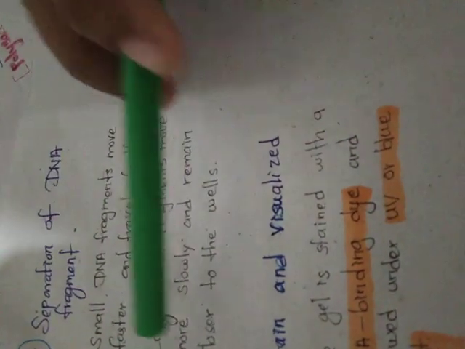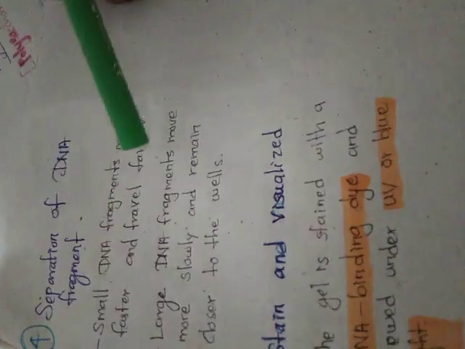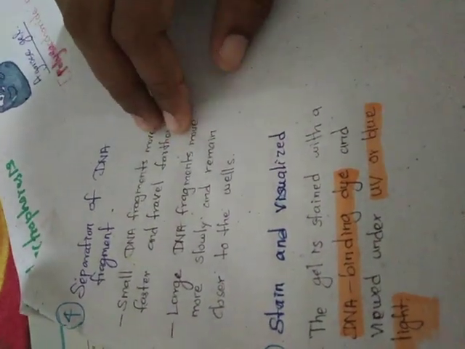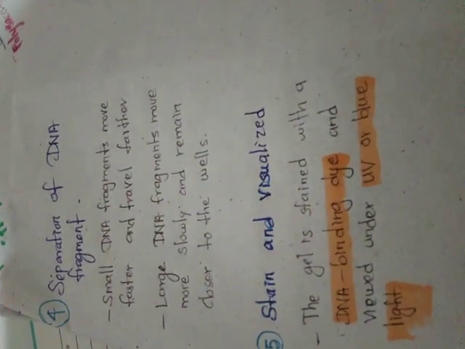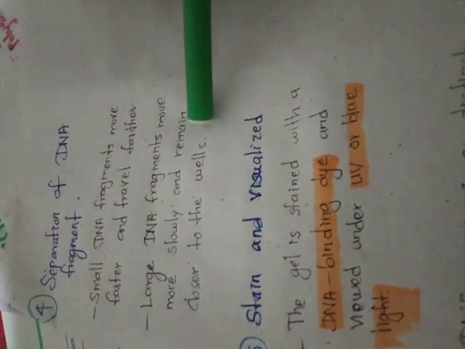Small DNA fragments move faster and travel further. Large DNA fragments move more slowly and remain closer to the wells. So we know the big ones can't move easily, no. For example, take humans: a thin person can walk a greater distance than a bigger person.